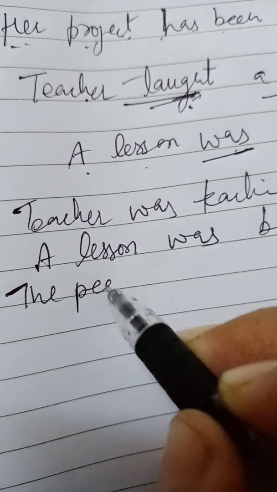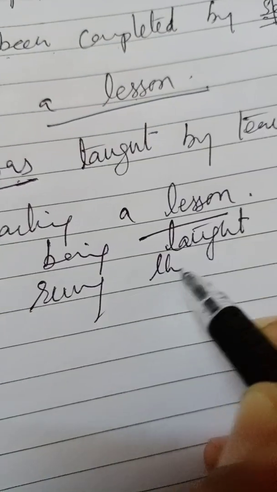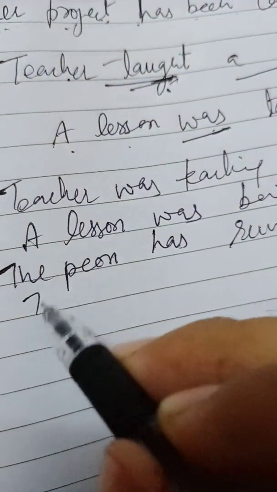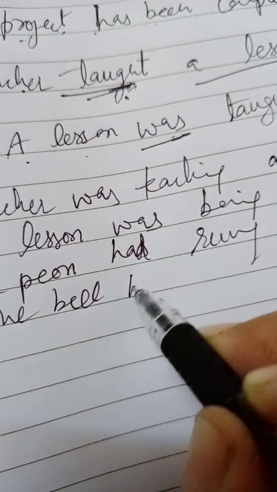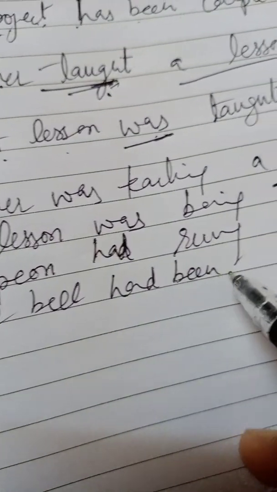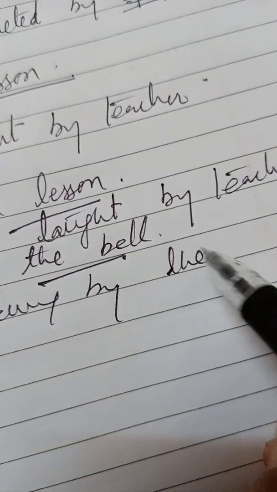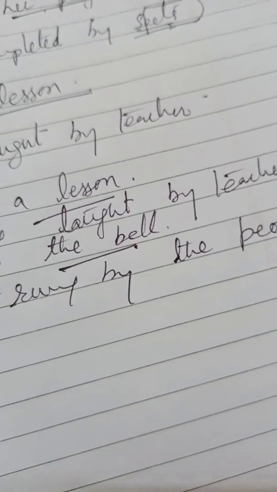Okay, now past perfect. The peon had rung the bell. That will be the bell had been rung by the peon. Okay, so this thing we change like this.